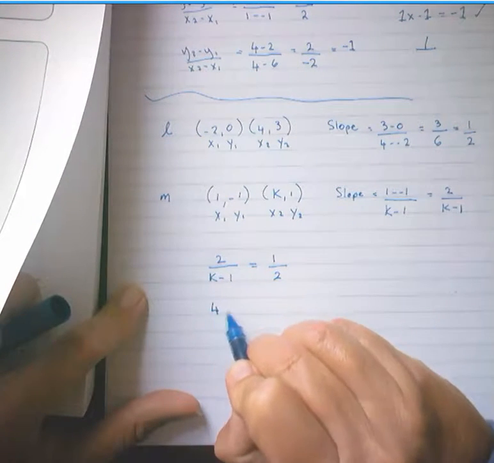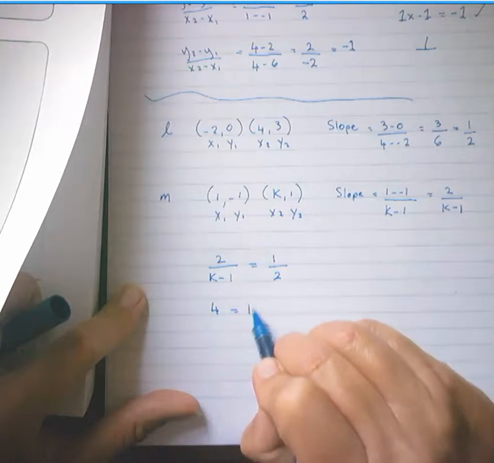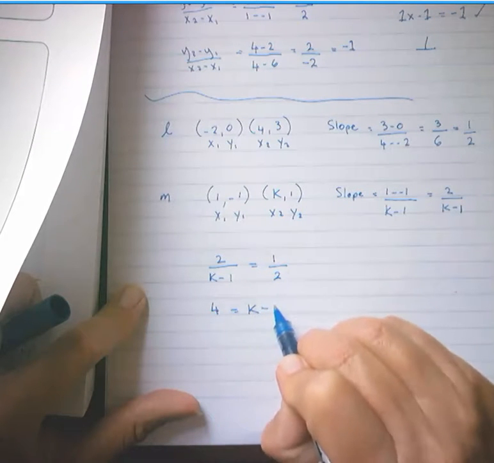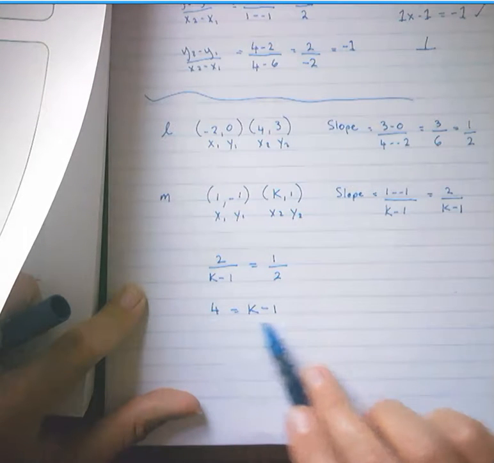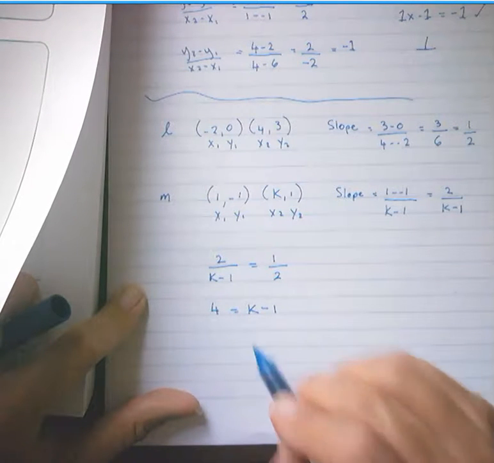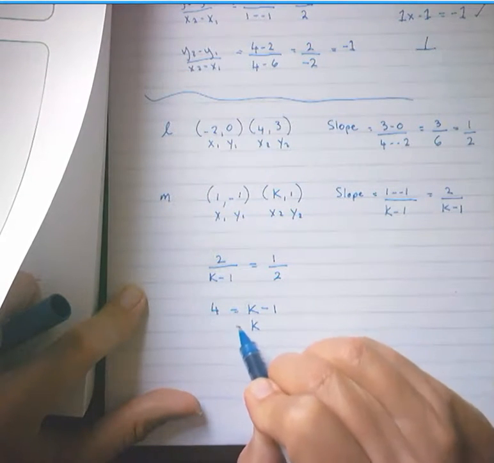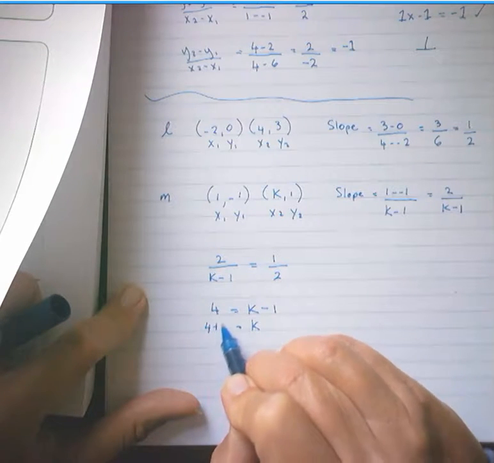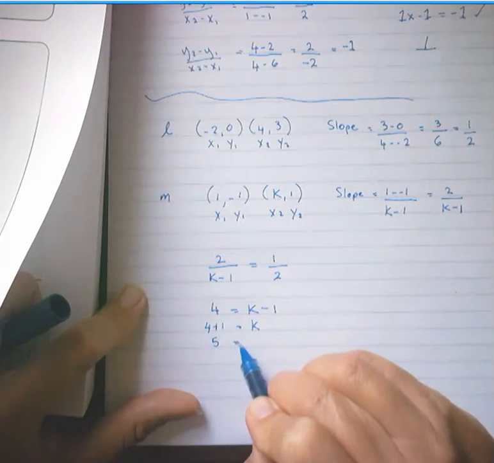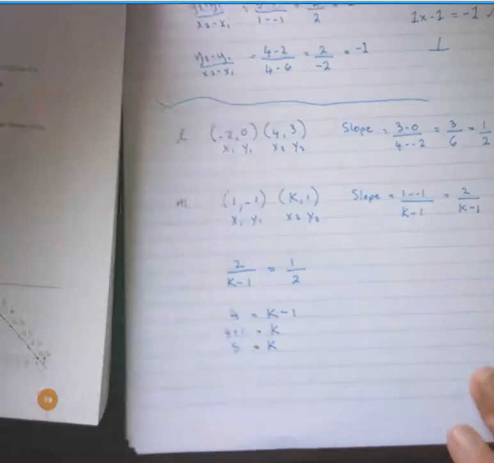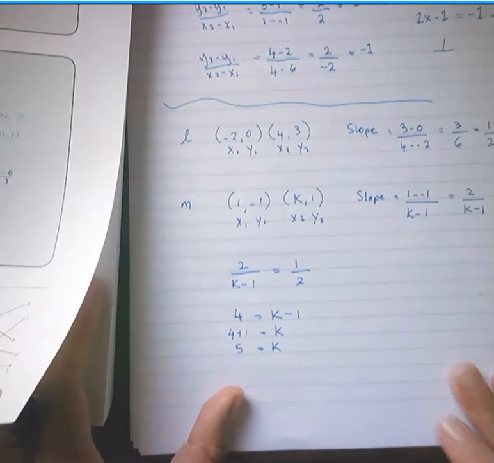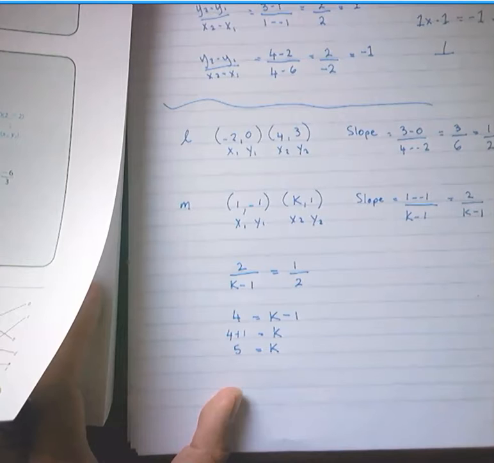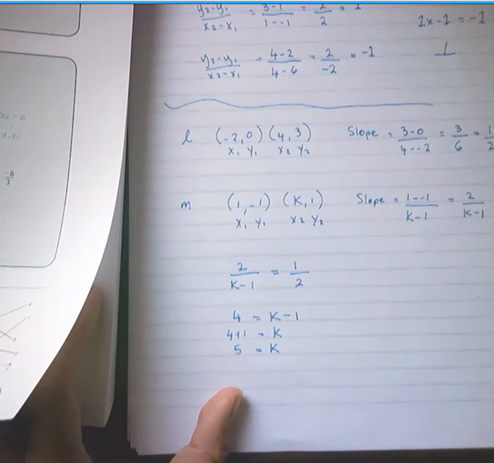So 2 by 2 gives you 4. And 1 times k gives you k, 1 times minus 1 gives you minus 1. So we have this linear equation, and you're going to solve it. So k is equal to 4 plus 1. So k is equal to 5. Okay? And that's how you calculate slope using points.